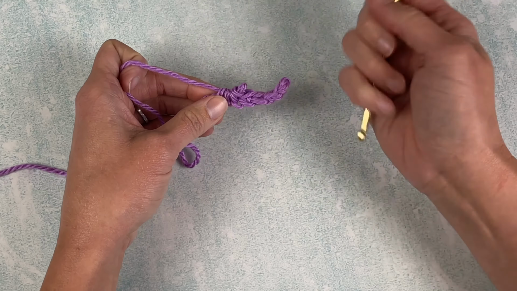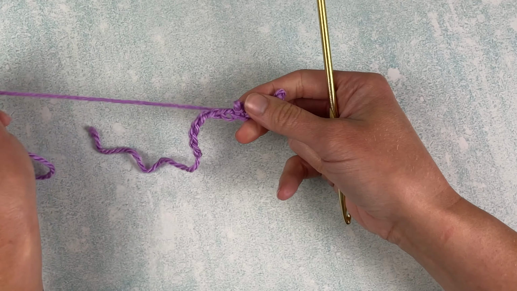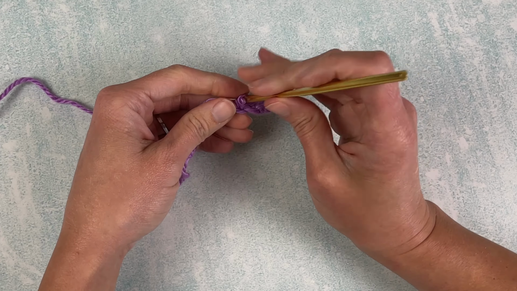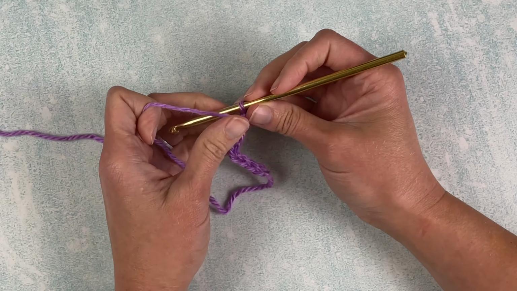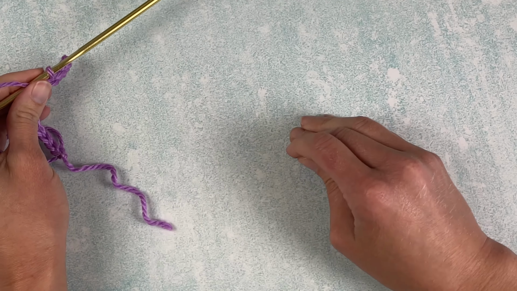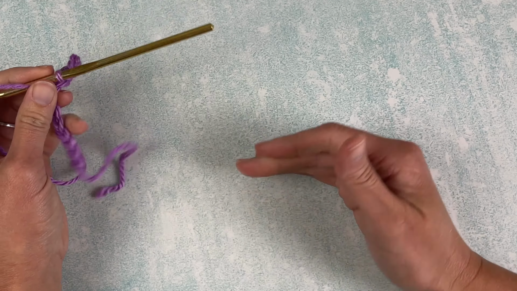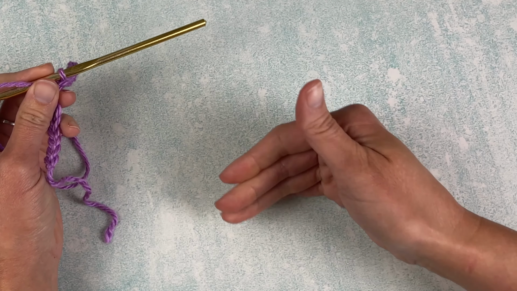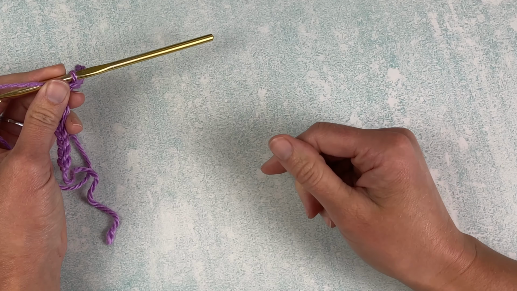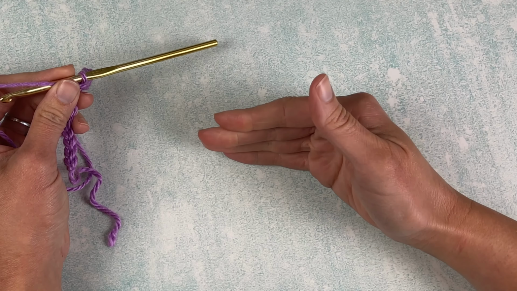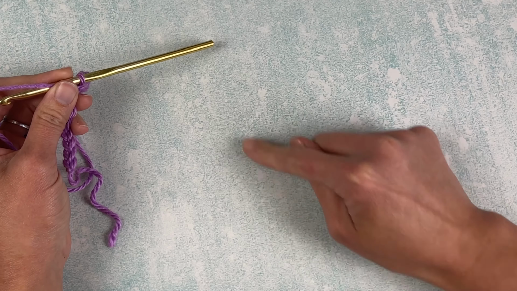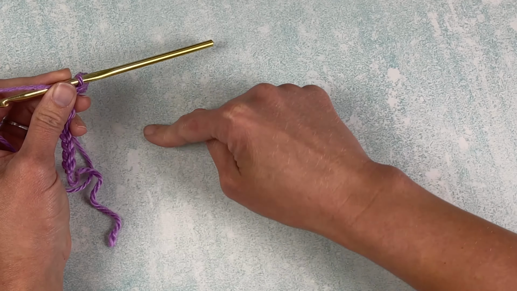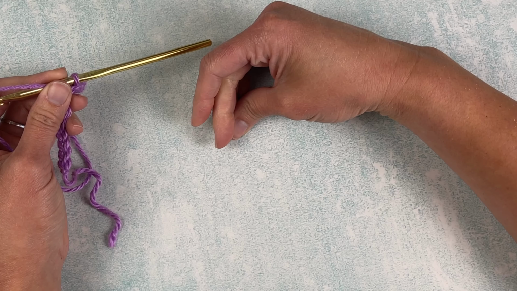Now, where would you see this? When would you see this? There are stitches that refer to the decrease tog in such a way, such as a reverse shell. We'll have an example of double crochet 9 tog, in which case you are using the double crochet stitch, taking 9 stitch spaces and crocheting them together.